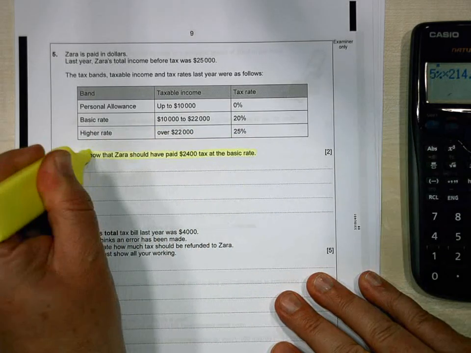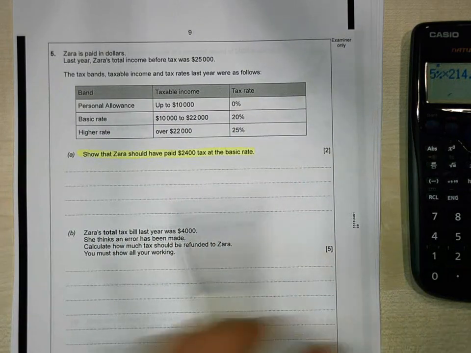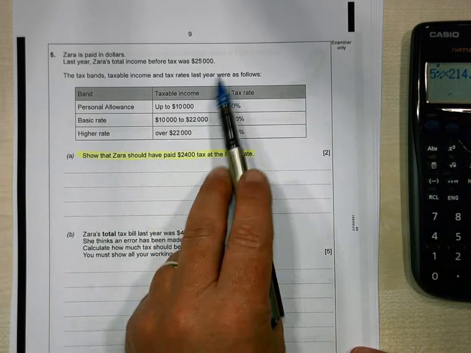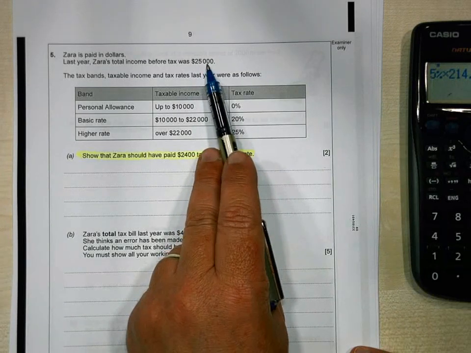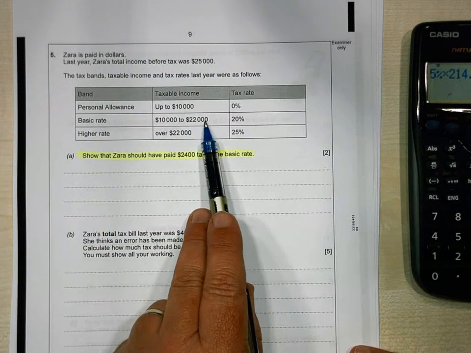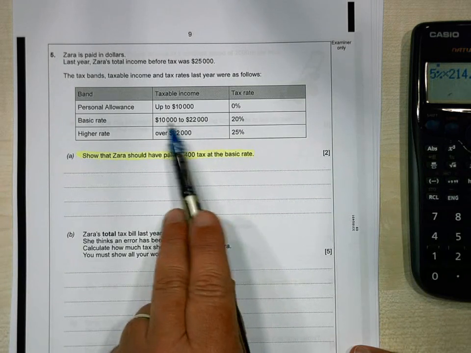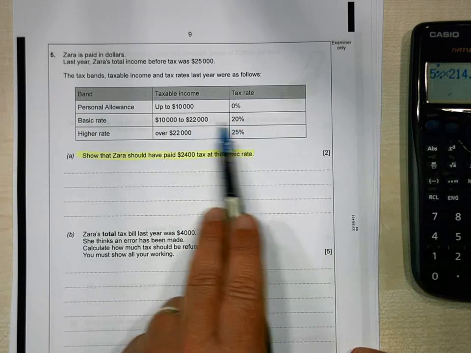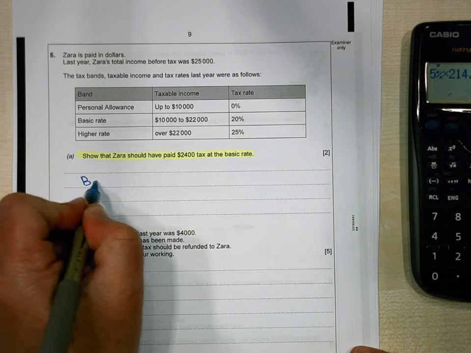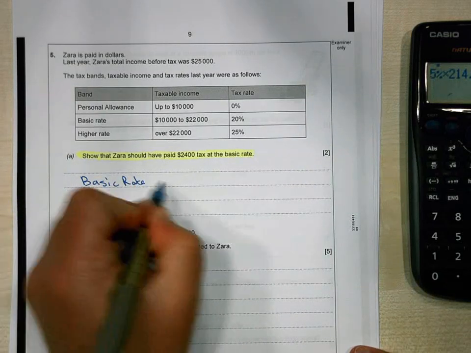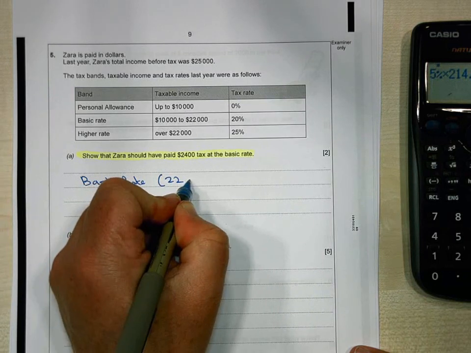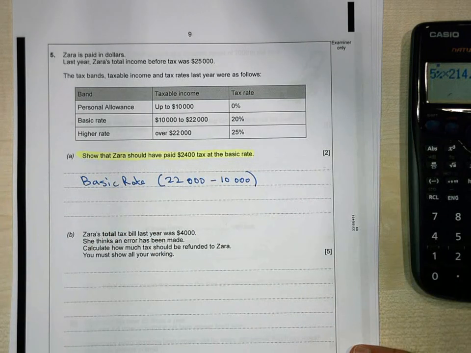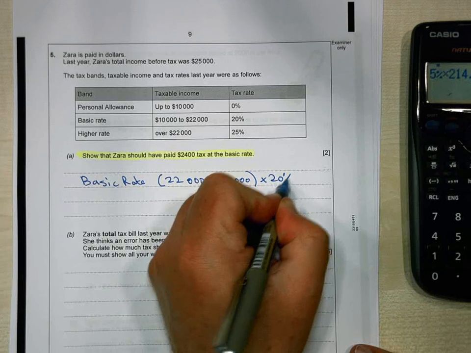First thing they want you to do is show that Zara should have paid $2,400 tax at the basic rate. So she's earning $25,000, which is above that basic rate of income tax. So all of what's available in there will be charged at 20%. So her basic rate of income tax will be that amount times 20%.